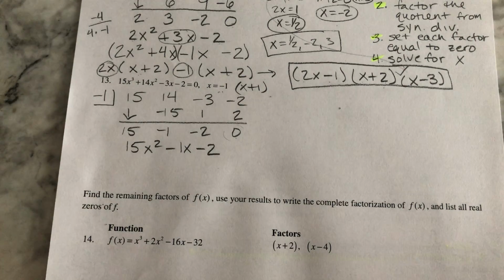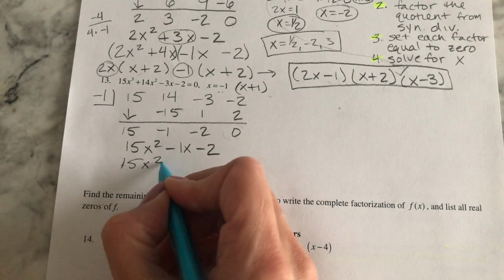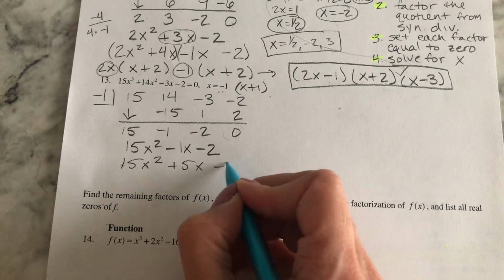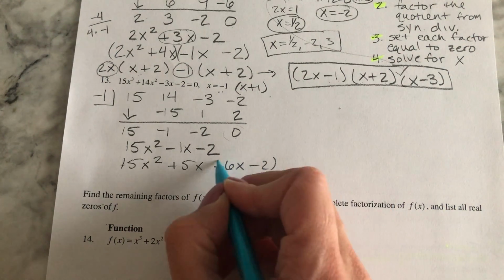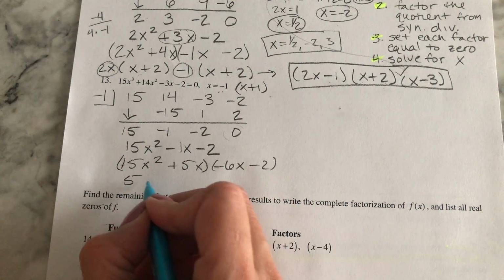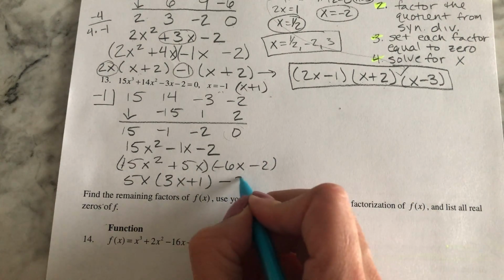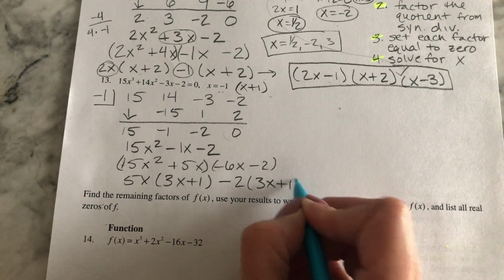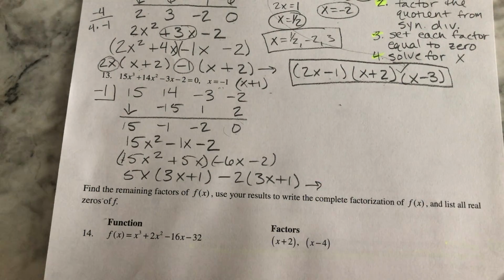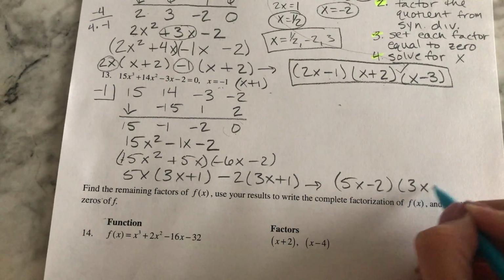All right, and then I'm going to factor that so I can find all the factors. So I'm going to do my factor by grouping process here. Just running through this quickly to save some time here. Pull out my GCF. Okay, and then this factors as 5x minus 2 times 3x plus 1.